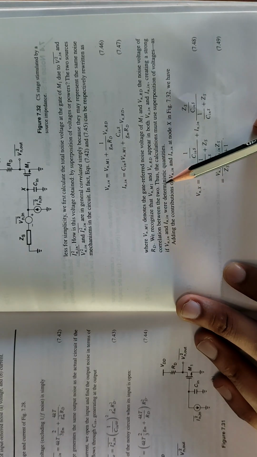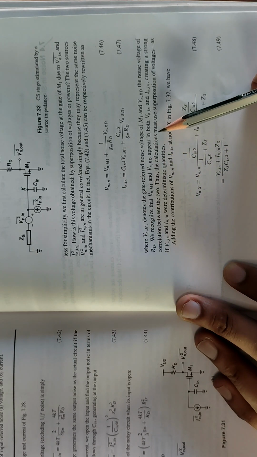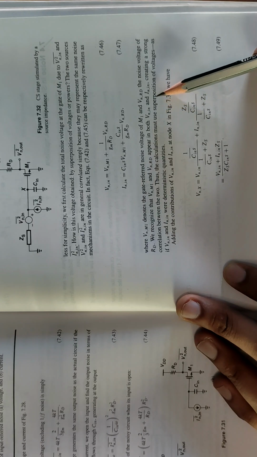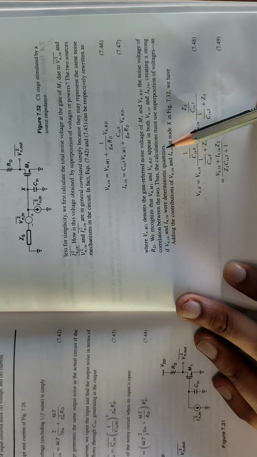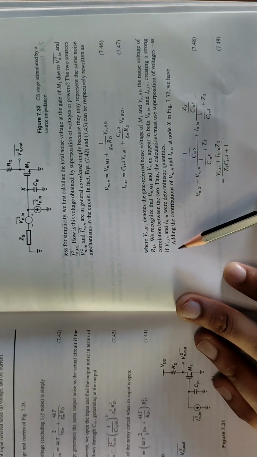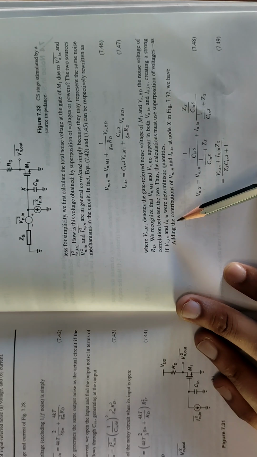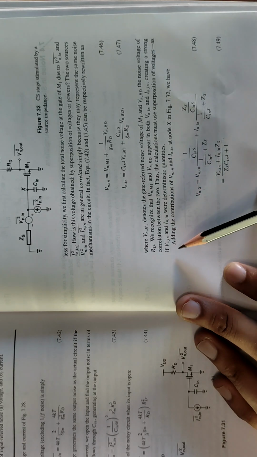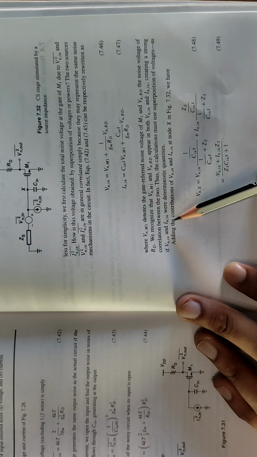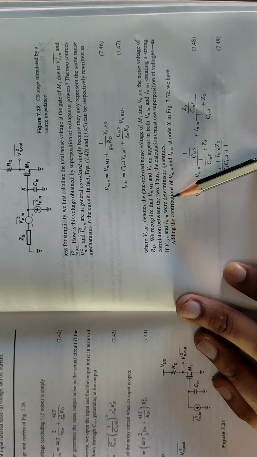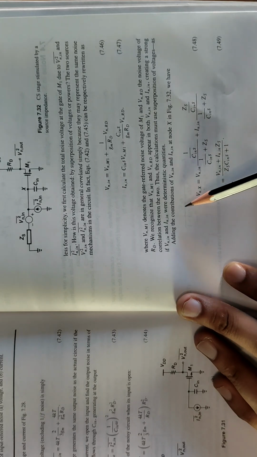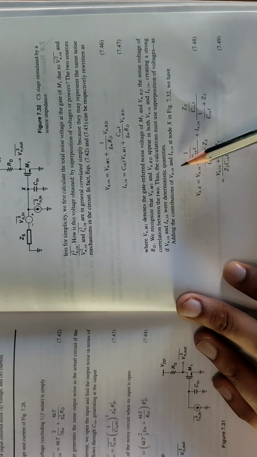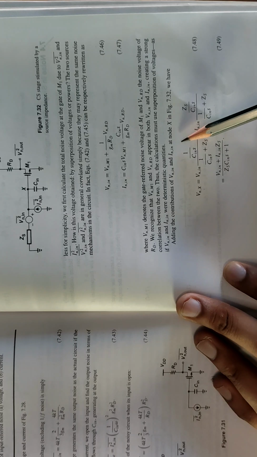We recognize that V_n,M1 and V_n,RD appear in both V_n,in and I_n,in, creating strong correlation between the two. Thus, the calculation must use superposition of voltages as if V_n,in and I_n,in are deterministic quantities adding contributions.